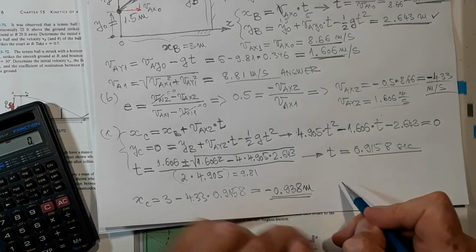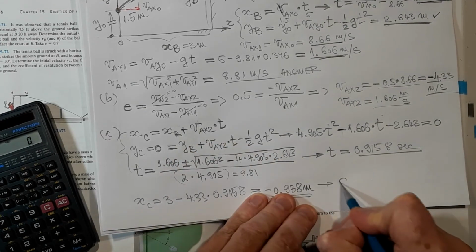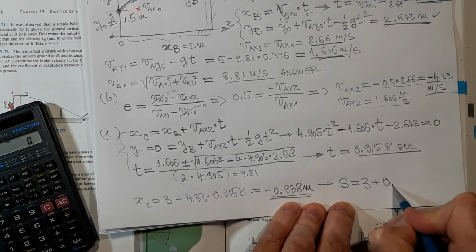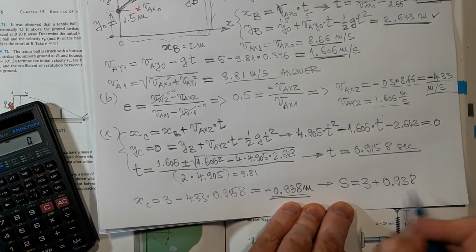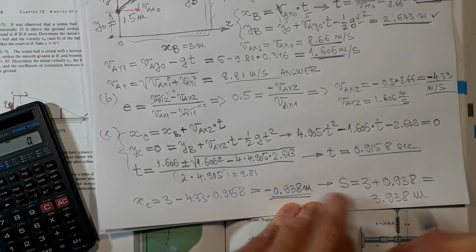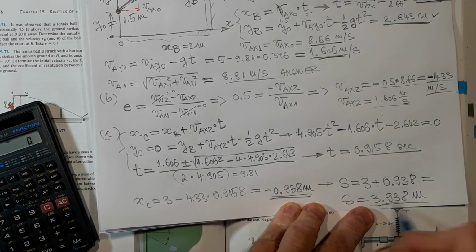The distance that's required, s, is going to be 3 plus 0.938. So this is 3.938 meters, and this is the answer.